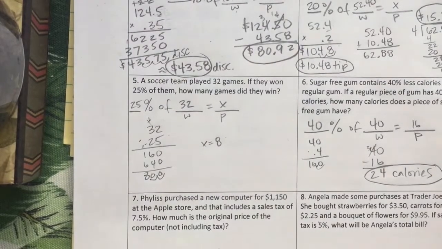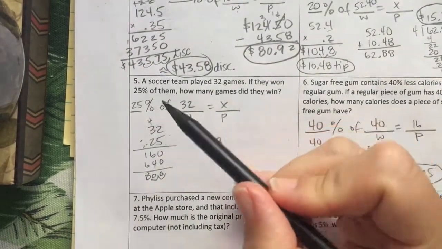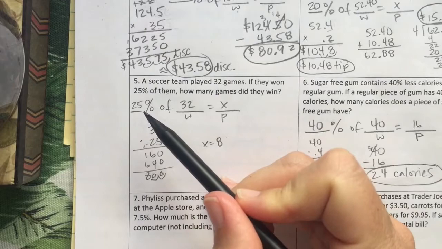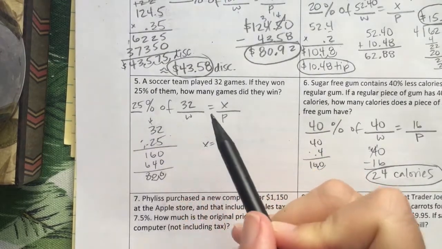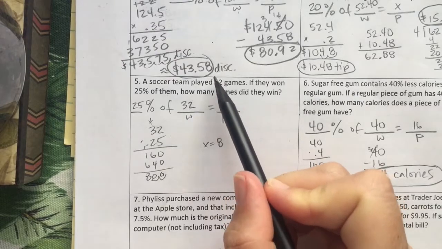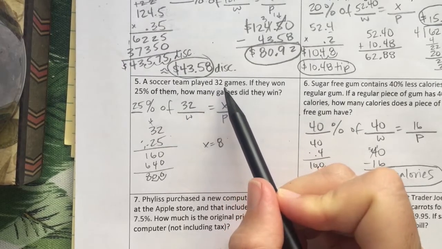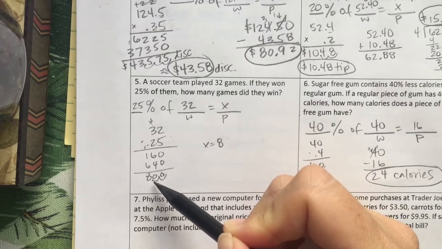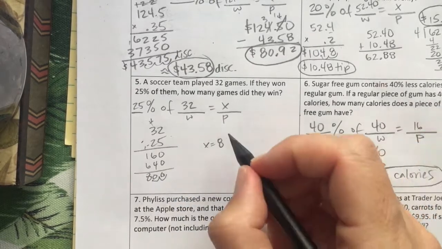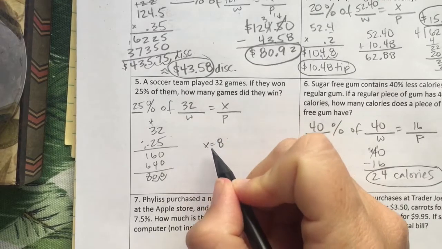All right, let's talk about number 5. For your percent of a number setup, you would be needing to figure out 25% of 32, because that was the total amount of games that they played. So when you do your math, you work out to 8 games. So they won 8 of their games.